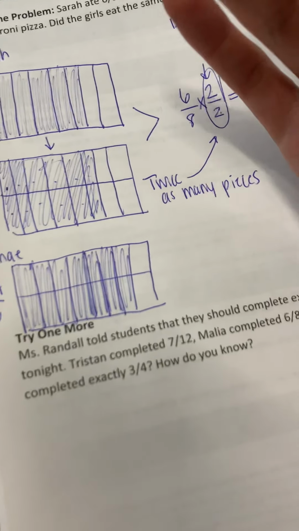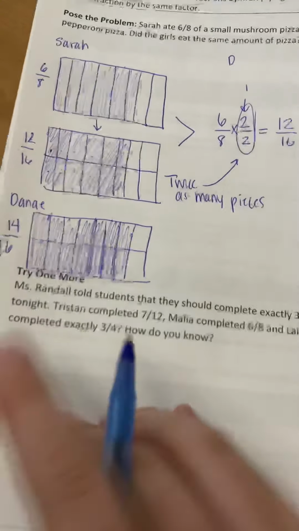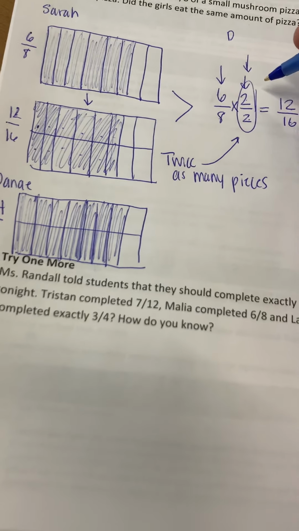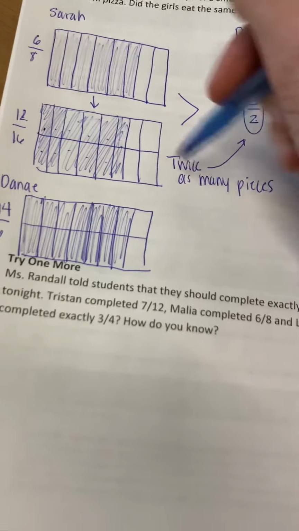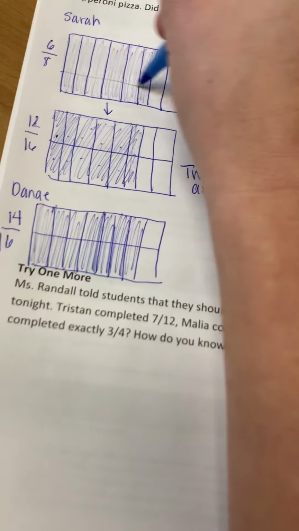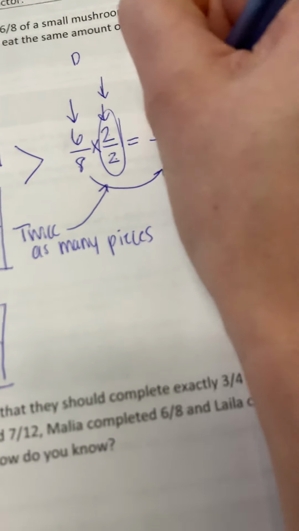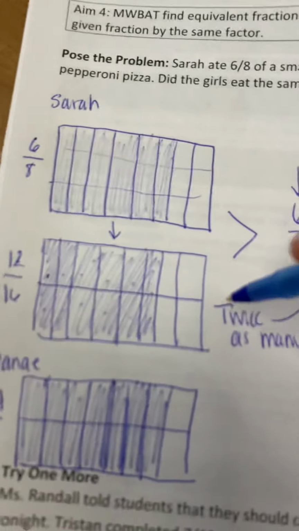I'm asking myself, how many equal parts did I partition it into? Twice as many pieces. What's the original fraction? What factor can I use to represent the partitioning? Twice as many pieces. If I did this, thrice or 3 times as many pieces. And then what is the equivalent fraction? How do I know they're equal? They take up the same amount of space in the whole.